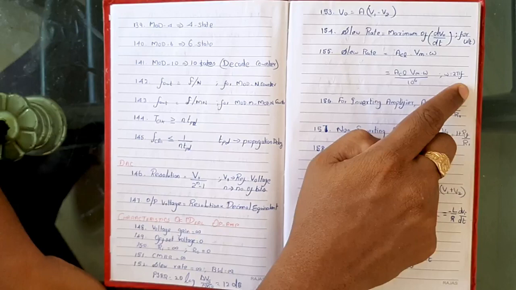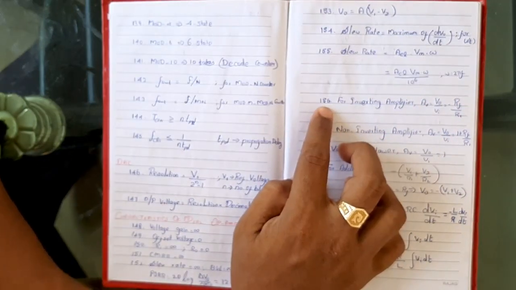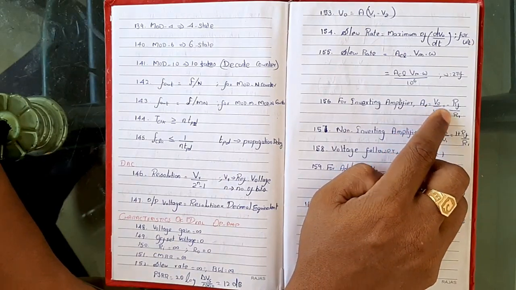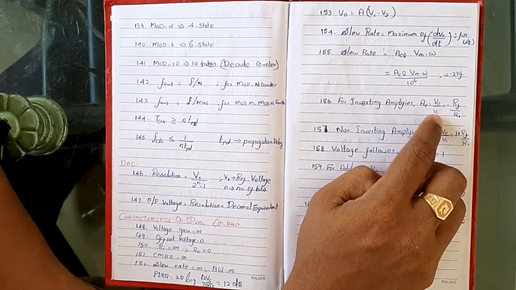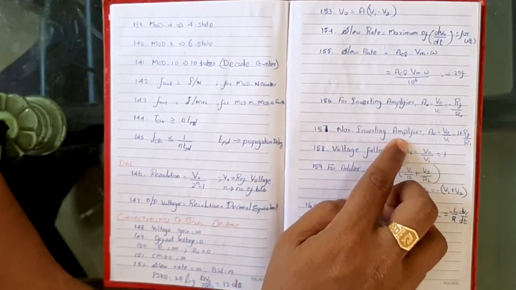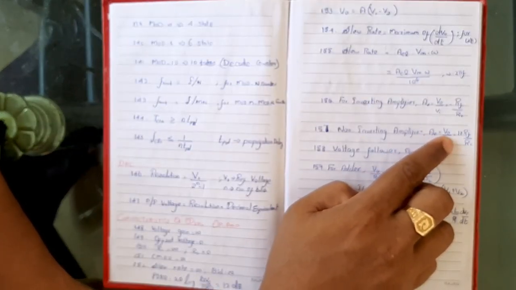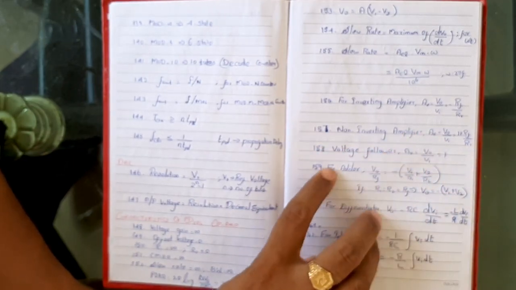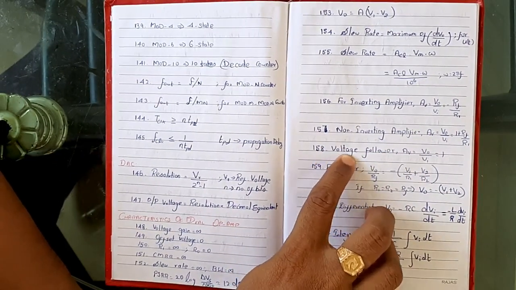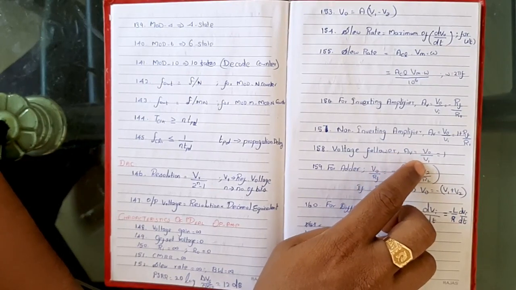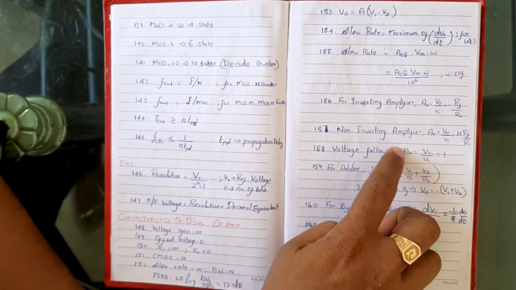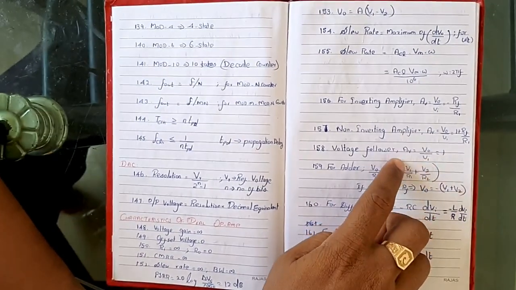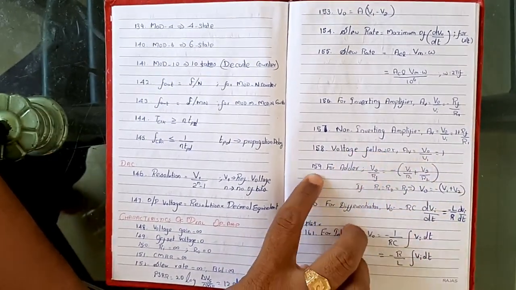So omega is the angular frequency, and we have 156 for inverting amplifier, AV is equal to V naught divided by Vi, that is equal to minus RF divided by Ri. So this is voltage gain. For non-inverting amplifier, AV equal to V naught divided by Vi, that is equal to 1 plus RF divided by Ri. Again voltage gain for a non-inverting amplifier. 158, voltage follower, AV equal to V naught divided by Vi equal to 1. For a voltage follower, the output voltage and input voltage are the same. Output voltage follows the input voltage, so that is why it is called voltage follower.